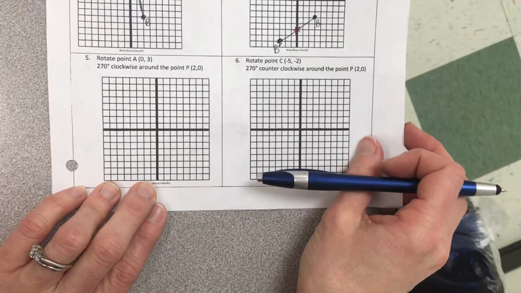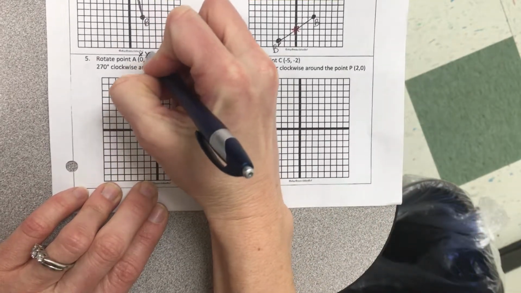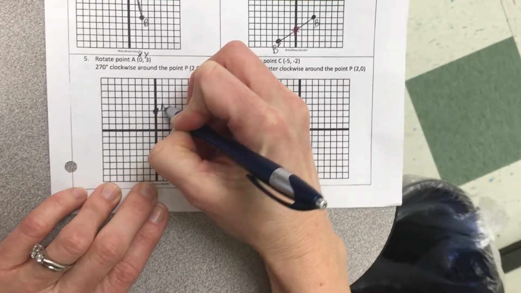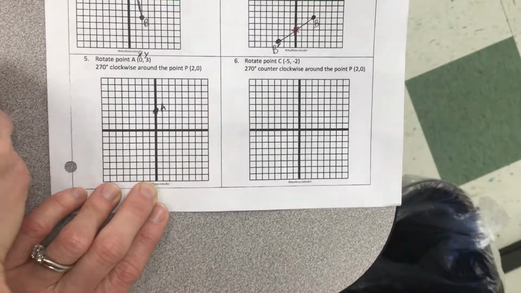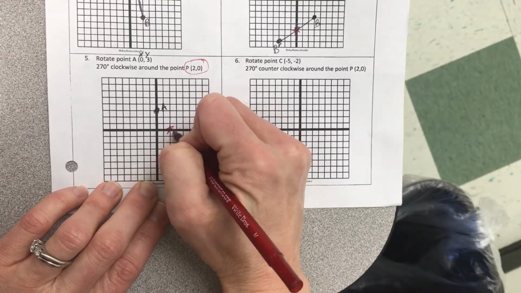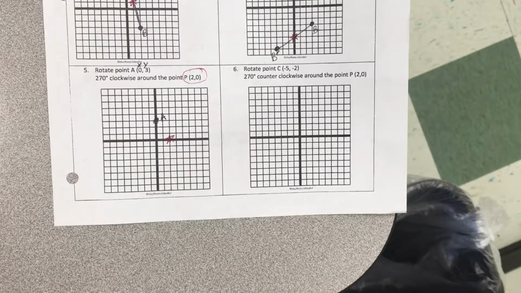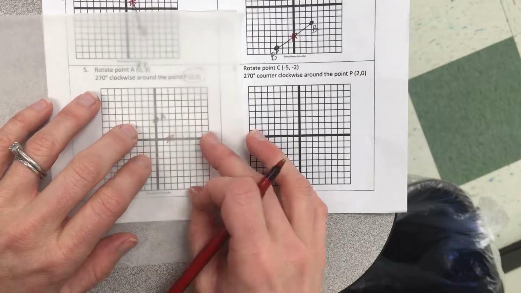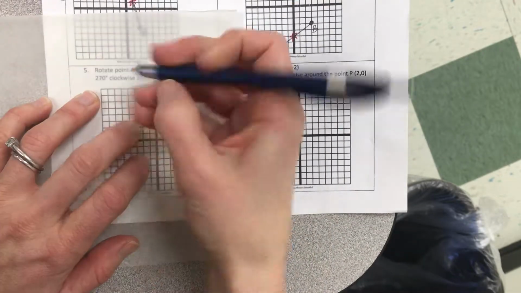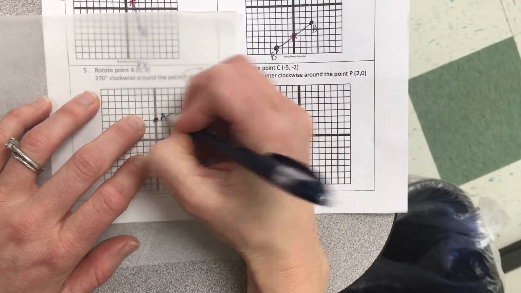All right, number 5, rotate the point 0, 3. Remember, always label these X and Y. So 0, 3 is right there. That's point A. And I'm going around the point 2, 0. So I'll put my star there. All right, if I do my patty paper, draw my cross there. And here's my point A.